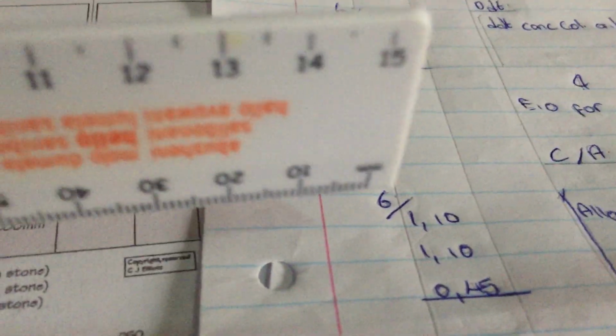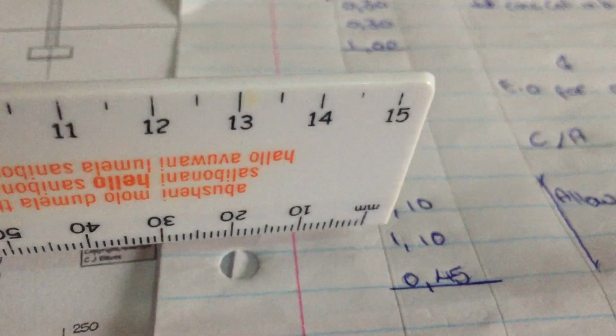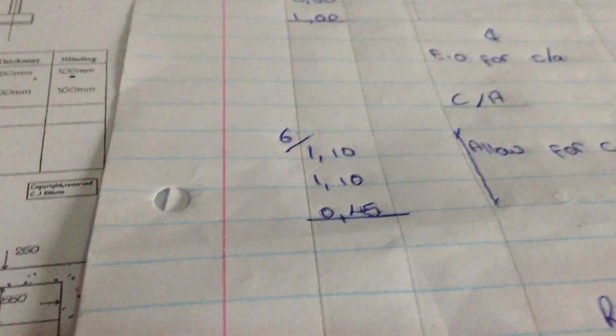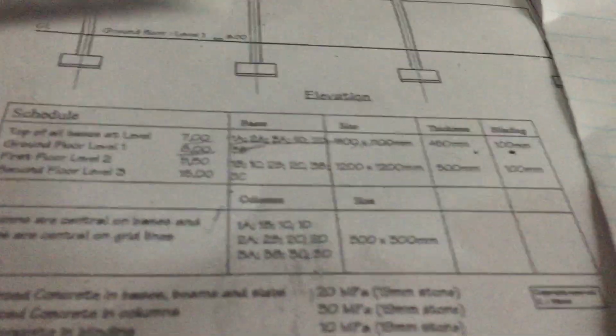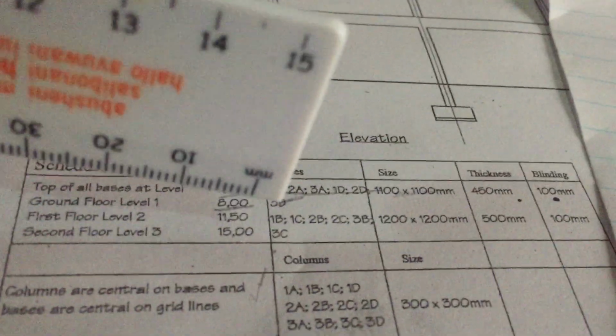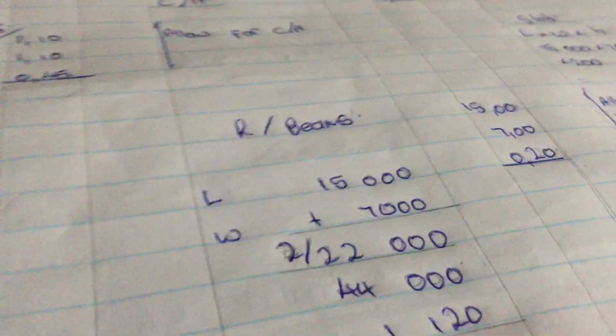So it's 1.1 by 1.10 by 1.10 by 0.45, and then you multiply by 6. Why? Because it's 6 bases that we are focusing on. Remember, I told you that I'm focusing on these bases. Okay, now without wasting much time, let's go to the round beam.